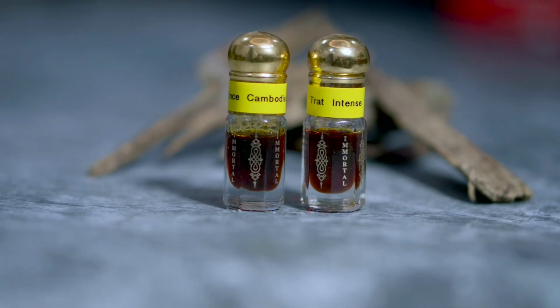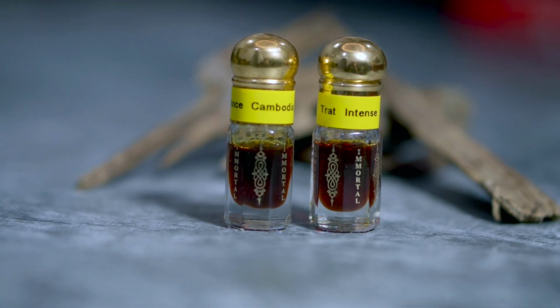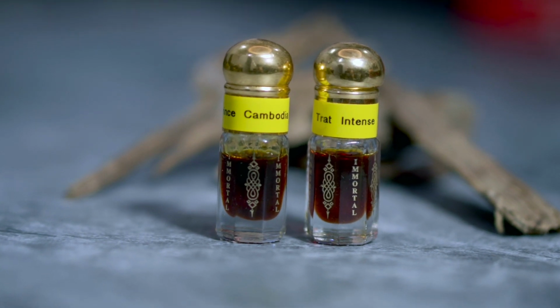The last house which I want to recommend is Immortal Oud. Now this house is from Southeast Asia, and they do Southeast Asian oud, they don't do Hindi oud. And Southeast Asian ouds are more floral and fruity as compared to Hindi oud, which is more masculine, I will say. And this house does quality oud.